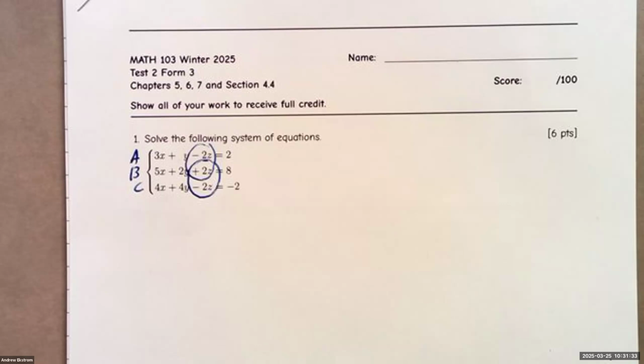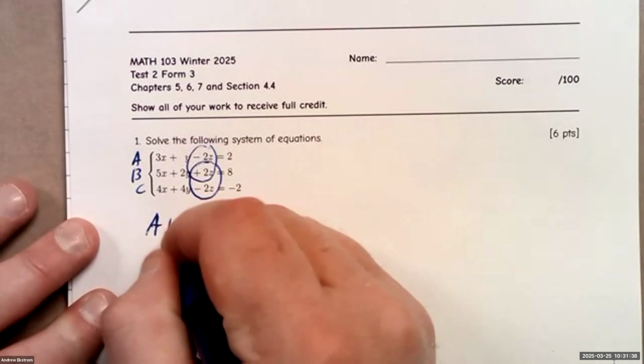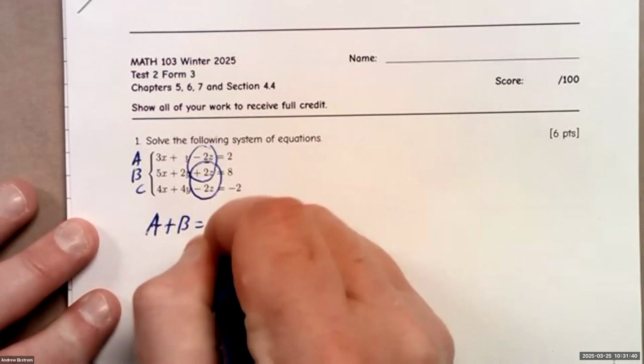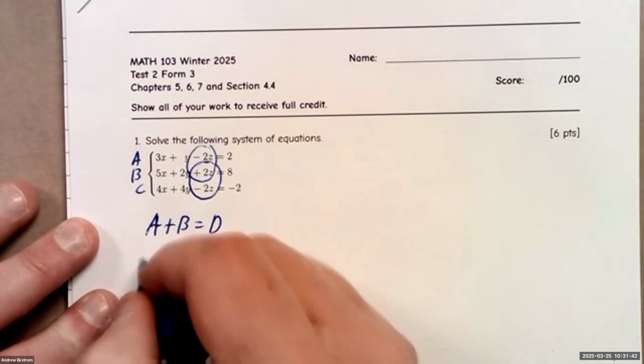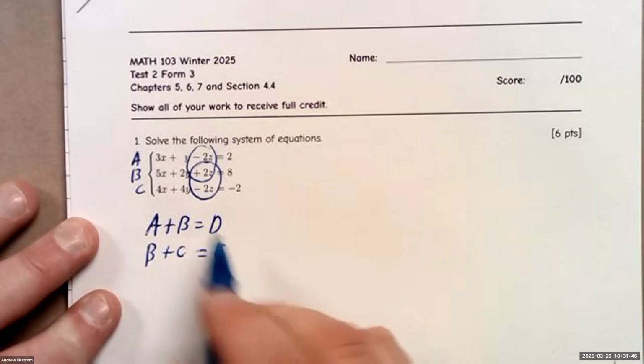Let's get rid of Z. So you end up with A plus B gives you a new equation D. B plus C gives you a new equation E.